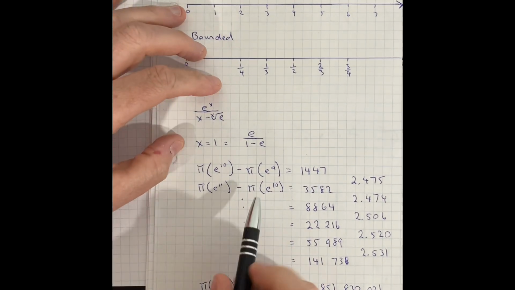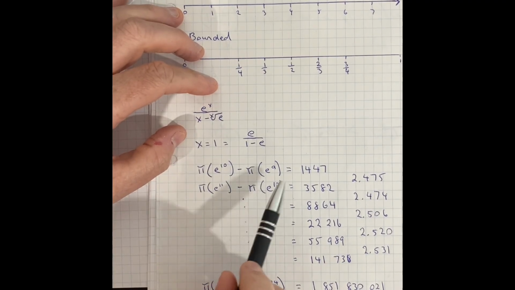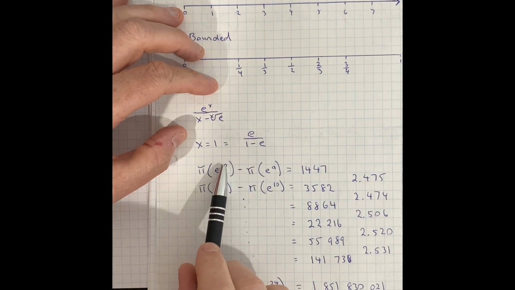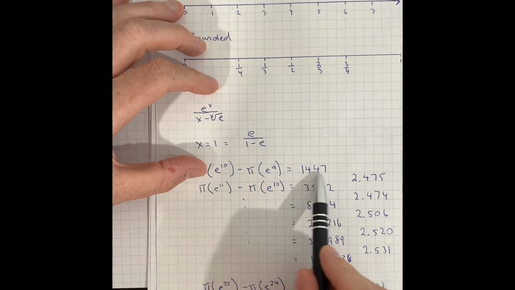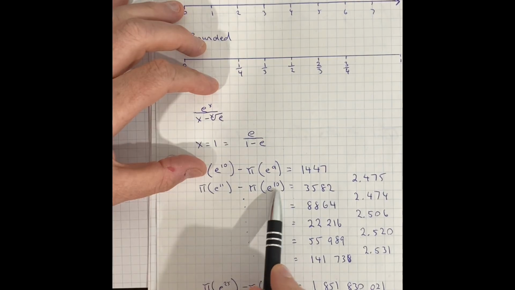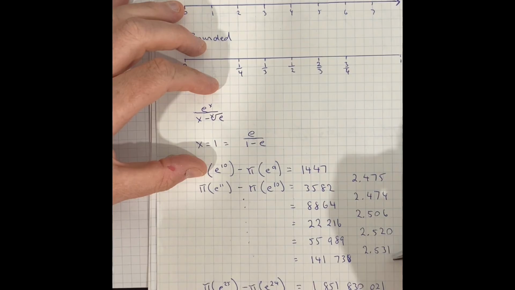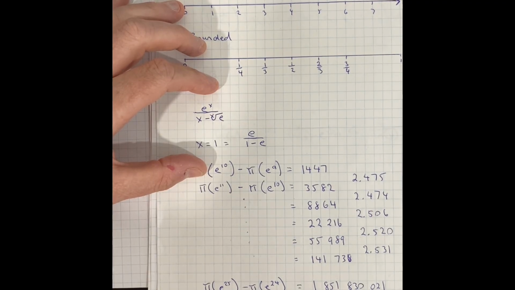Now, another thing I came across: the amount of primes between e raised to a power and e raised to that power plus 1. You get these numbers, and here's e to the 11 minus e to the 10, the amount of primes in there. And if you divide these, they tend to e. Okay, here's a big example to see it: the amount of primes between e to the 24 and e to the 25, divided by the amount of primes between e to the 25 and e to the 26, is that, and you can see it's tending to e.